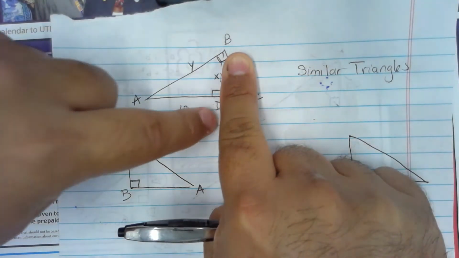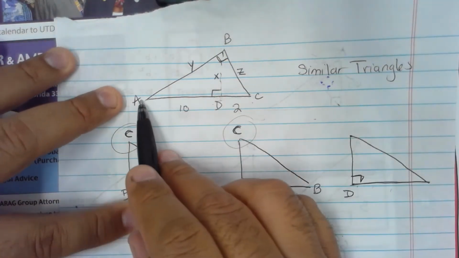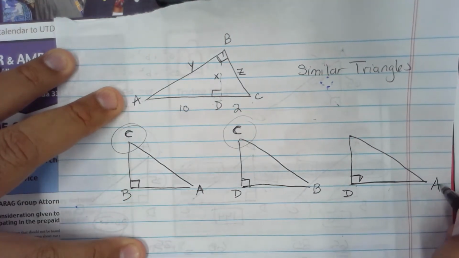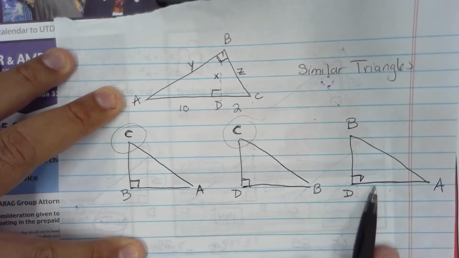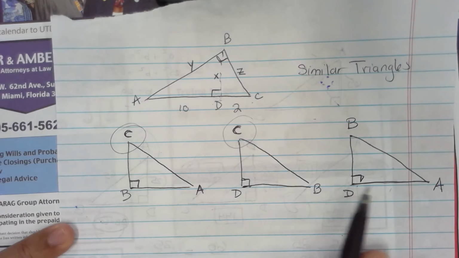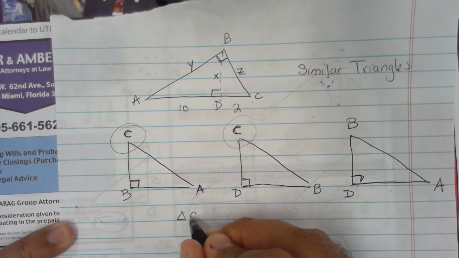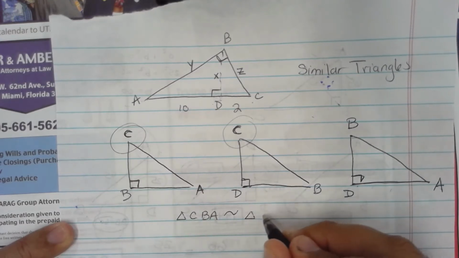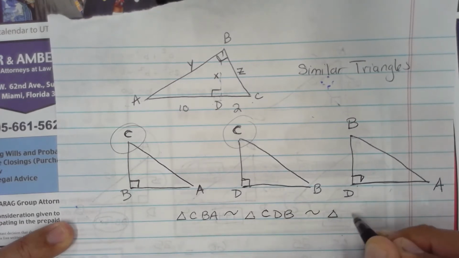We're going to do the same thing for this triangle. This triangle is ADB. I already have my D here. The next point is A, which is facing this direction, so I'll put A over here and B over here. So I have my 3 triangles. Now, the 3 triangles are similar. So I have triangle CBA is similar to triangle CDB is similar to triangle BDA.